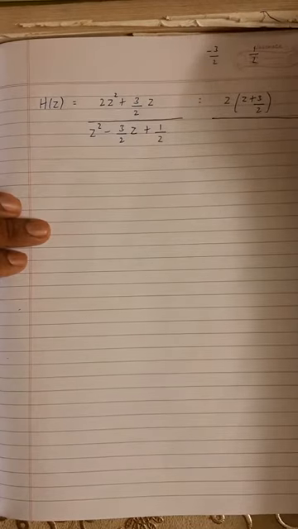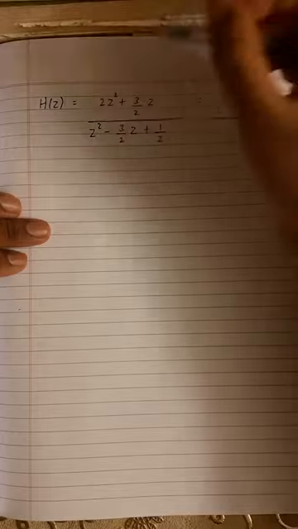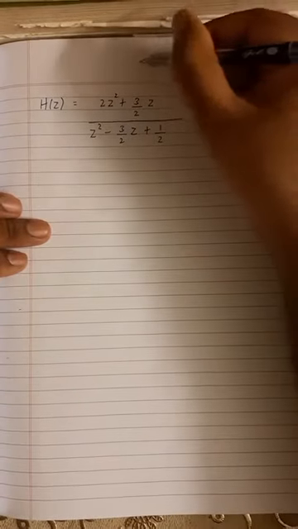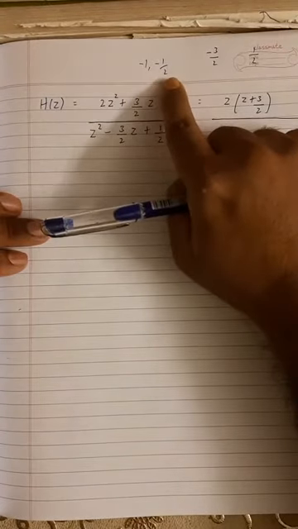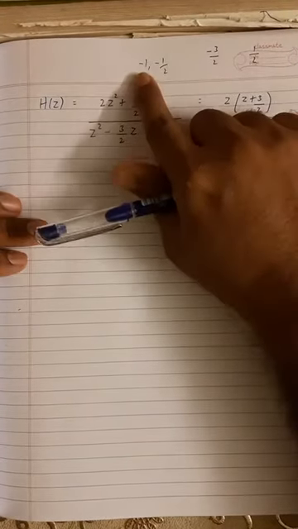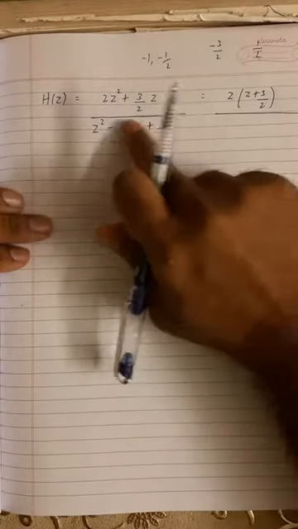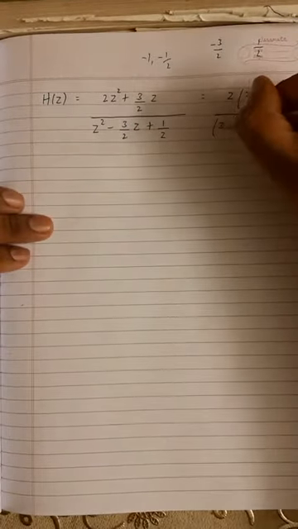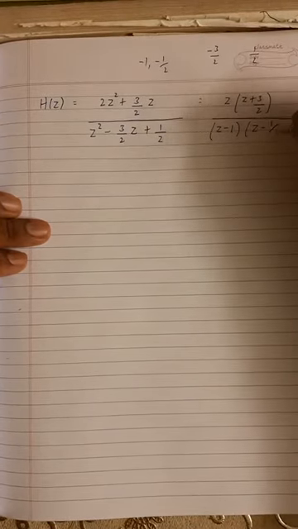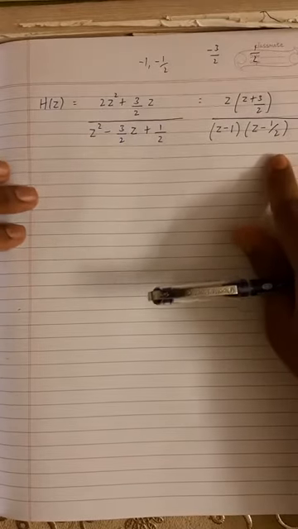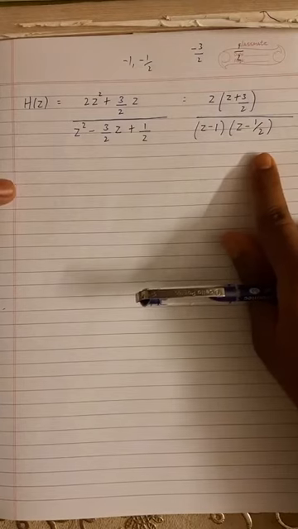Those two numbers are minus 1 and minus 1 by 2, because minus 1 plus minus 1 by 2 is minus 3 by 2, and minus 1 into minus 1 by 2 is 1 by 2. Therefore you can factorize this denominator as z minus 1 into z minus 1 by 2, and this is how we found the value of h of z.